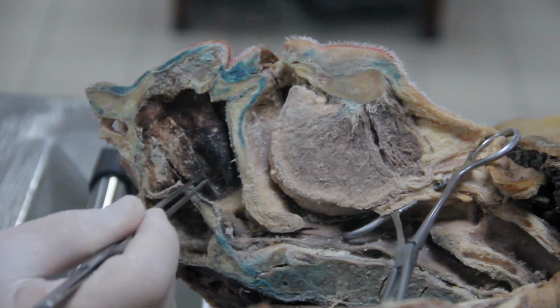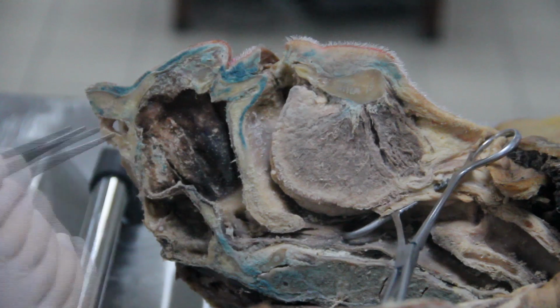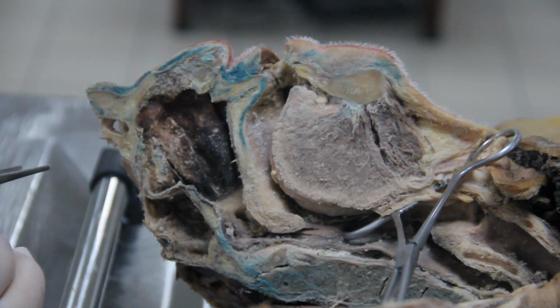So these are the drainage and opening of the paranasal sinuses.